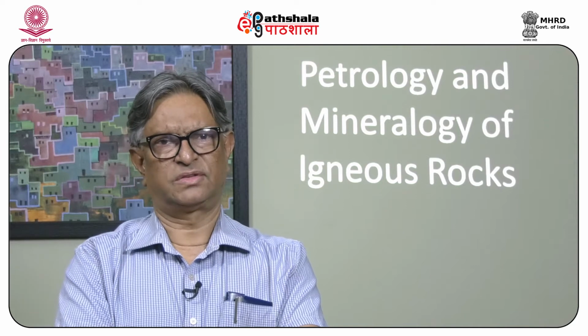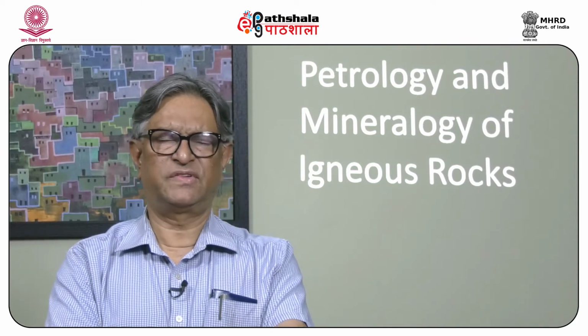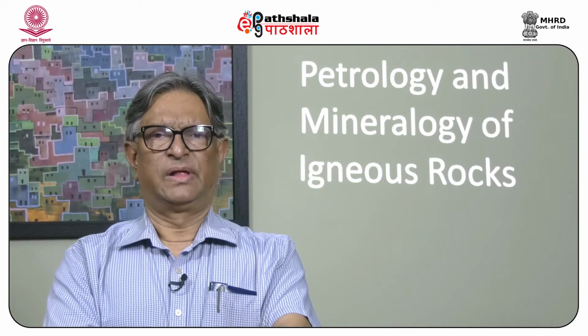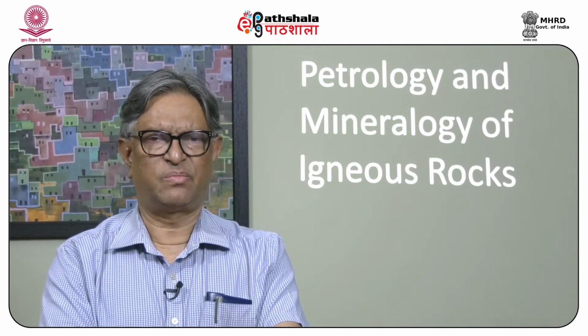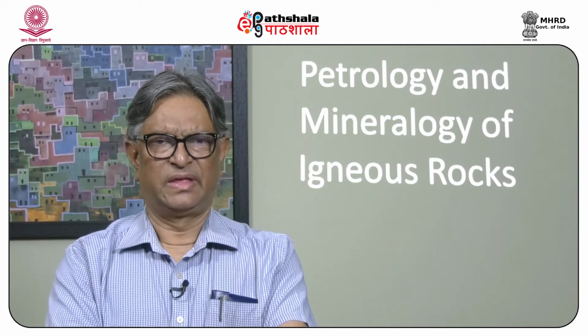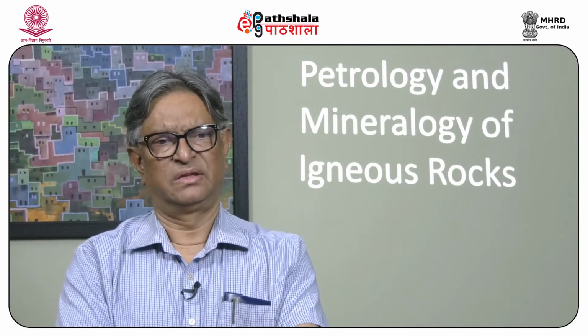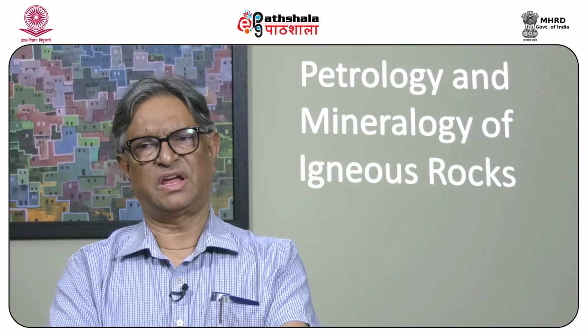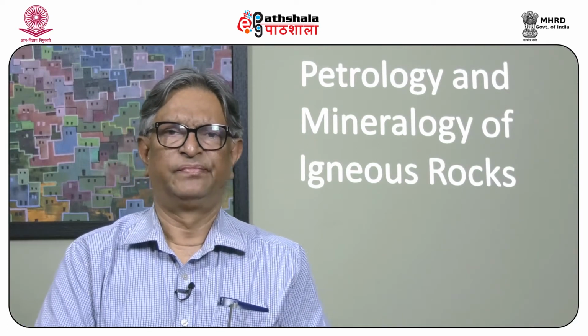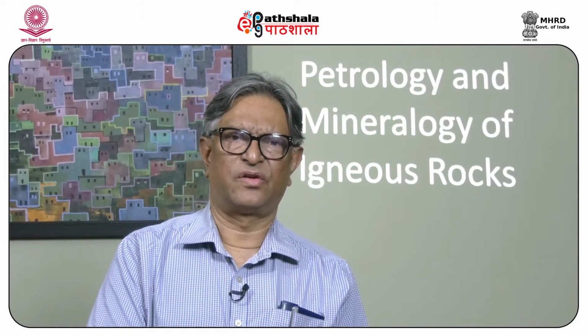But because of depth, the pressure is very high, so the movement of the magma is much faster, and that keeps the pristine conditions and pristine character of these alkaline rocks.